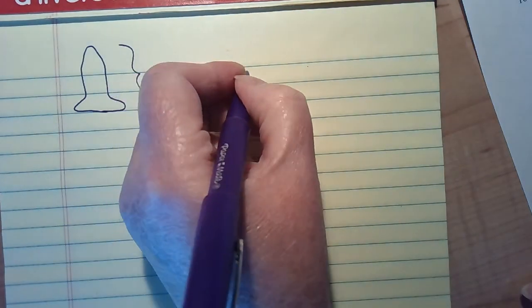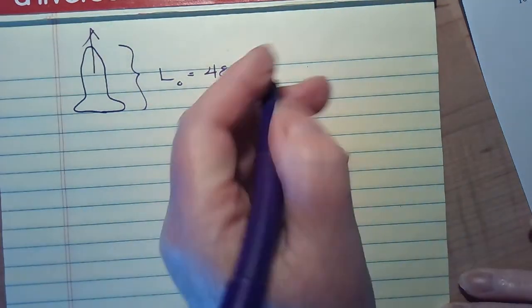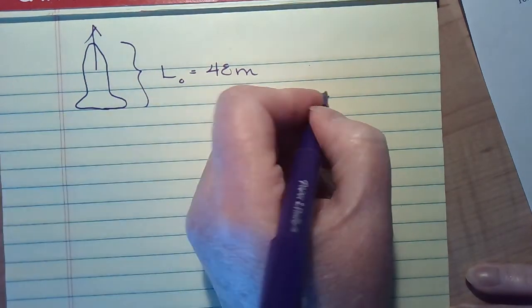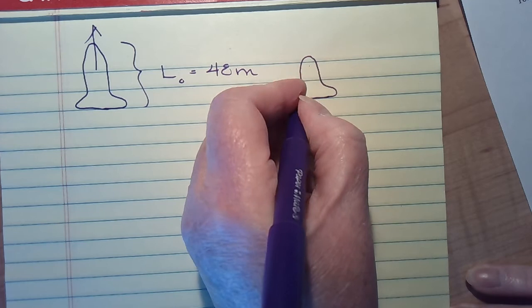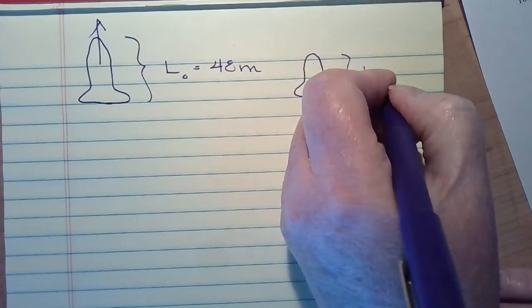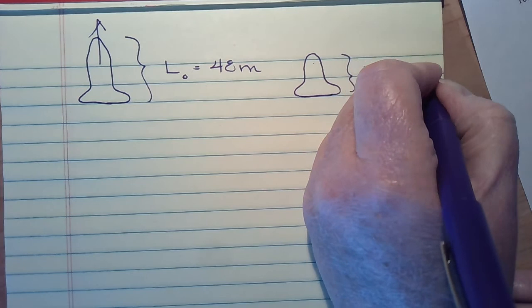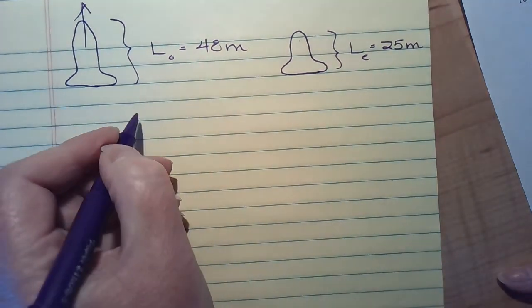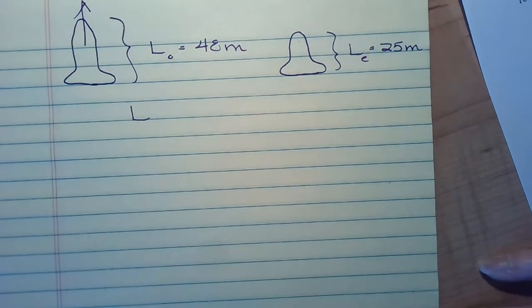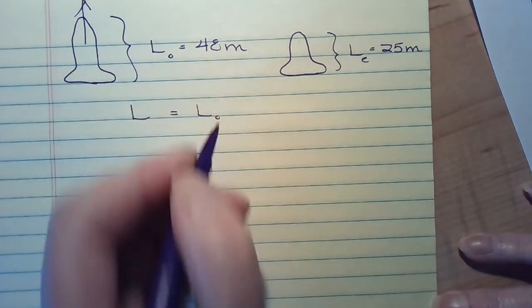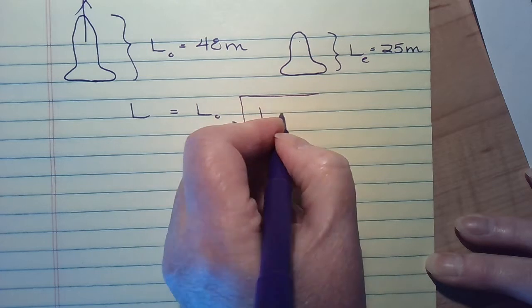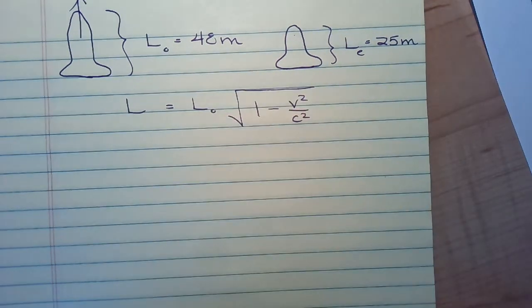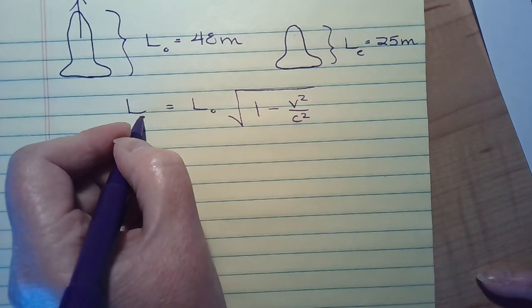So I'm going to try to draw a quick spaceship here. Okay, so I have my spaceship, and in real life this is how tall it is. So real life is L naught. So it is 48 meters tall. But because it is traveling vertically straight up, it appears shorter. So I'll try to draw again the same width, but I'm just going to make it look a little shorter. And so it appears to only have a length, I'll say viewed from Earth, of 25 meters.